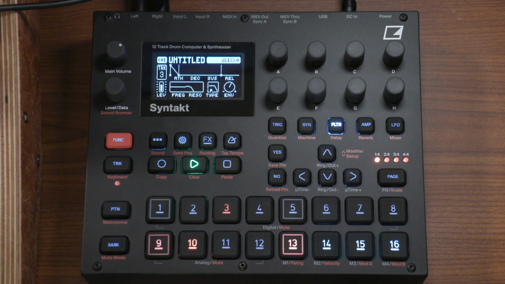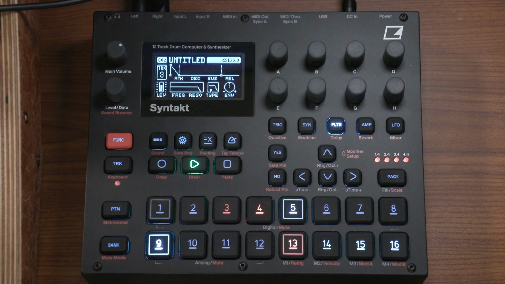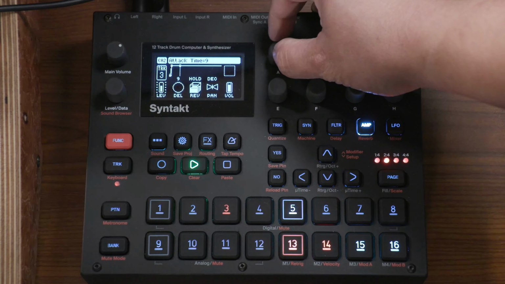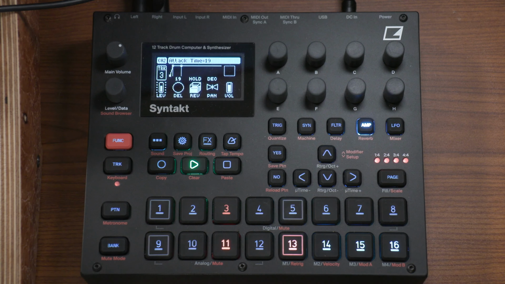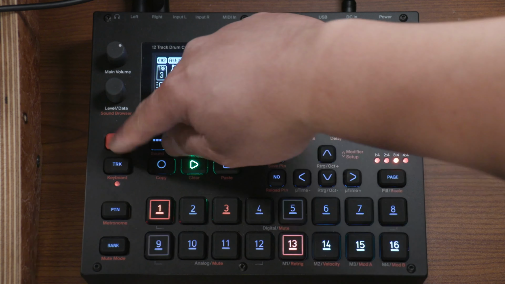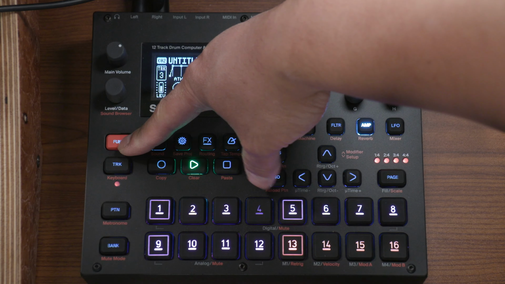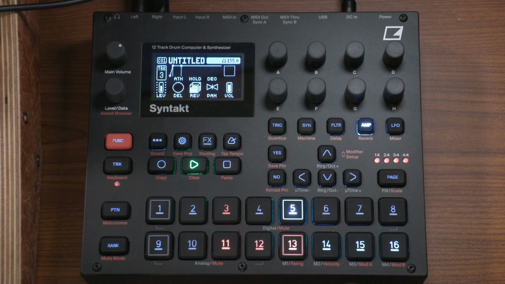And then say I want to switch to the next part of the song, hit pattern 2. Then you can clearly see that all these are unmuted except for track 4. And then say I want to switch back to the first part of the song.